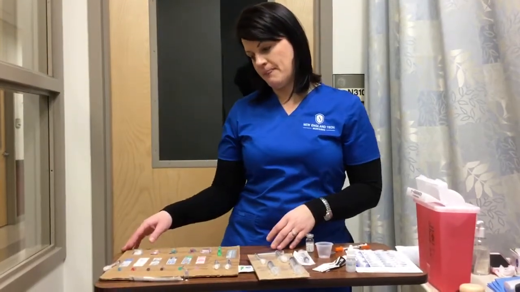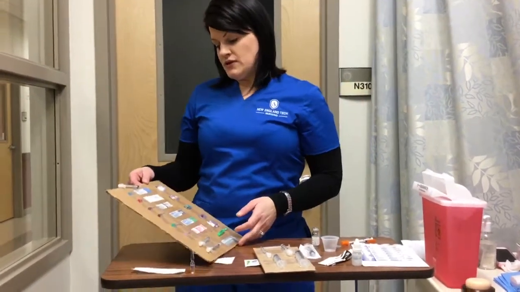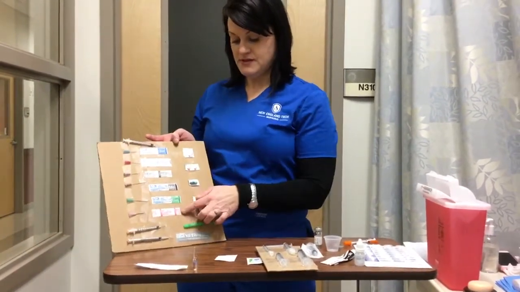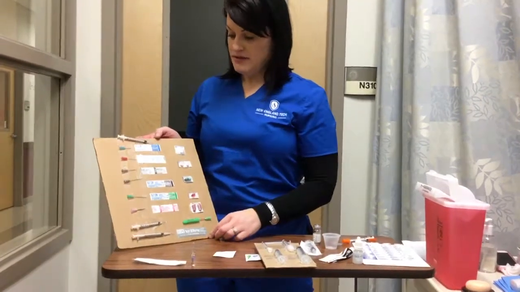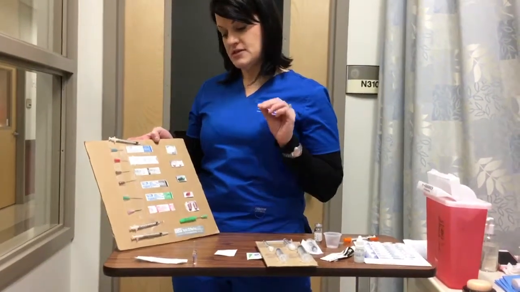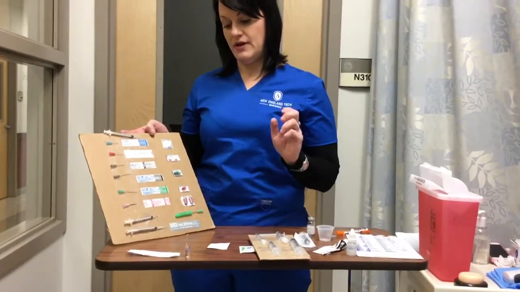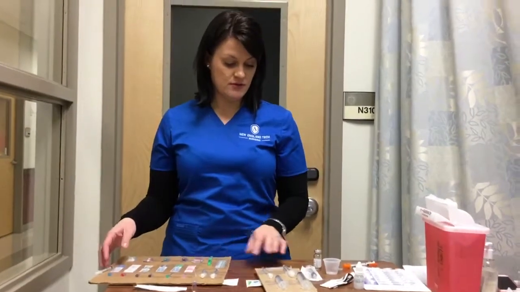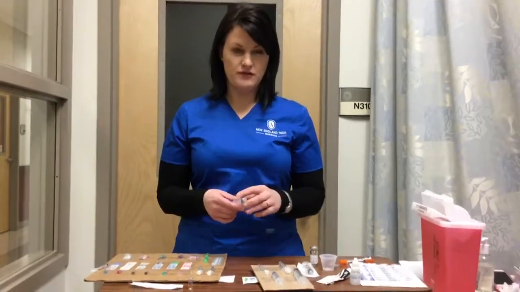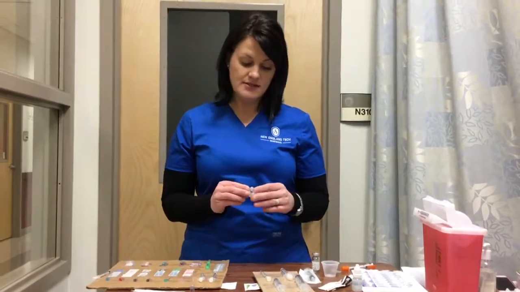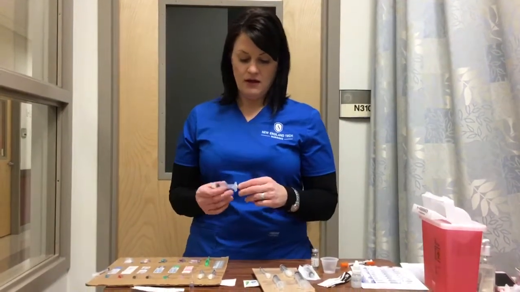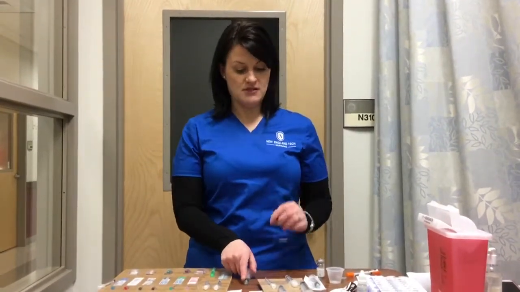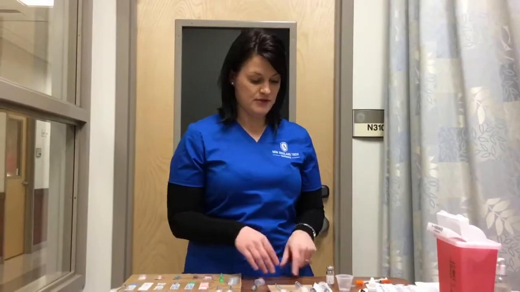There are syringes, and gauges go anywhere from 18 up to 25. The higher the number, the smaller the gauge. The lower the number, the higher the gauge. You want to make sure that you are using the best syringe for the amount of medication that you're going to be injecting. You want to make sure that you're not using a syringe that is too big for a small, precise amount of medication that you're going to be administering.